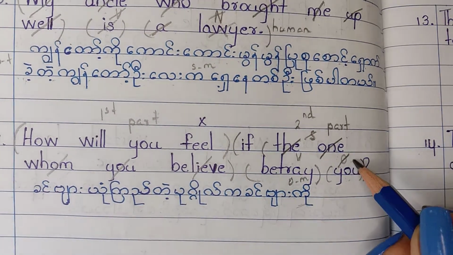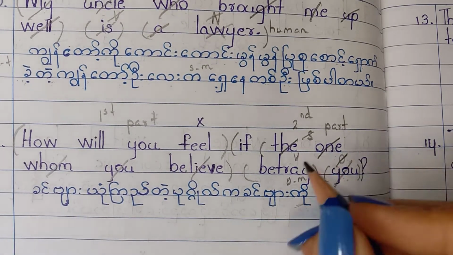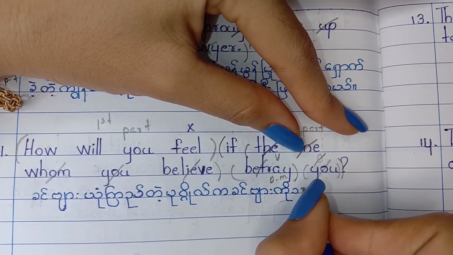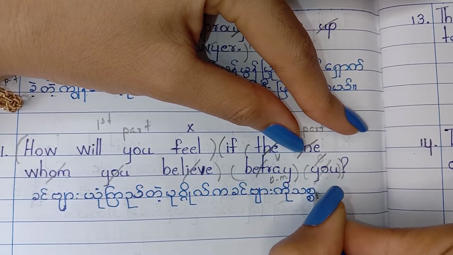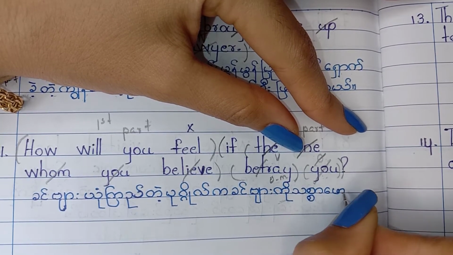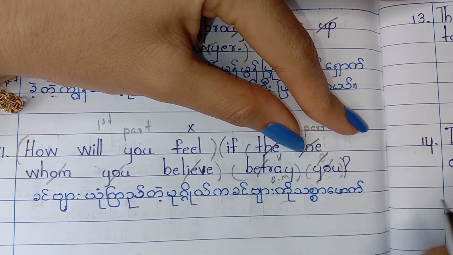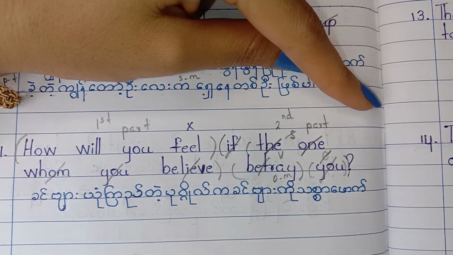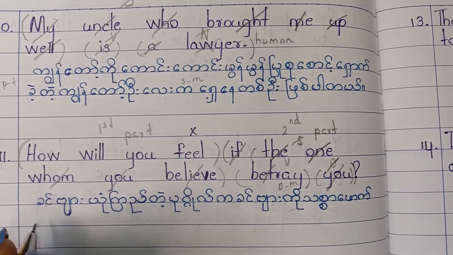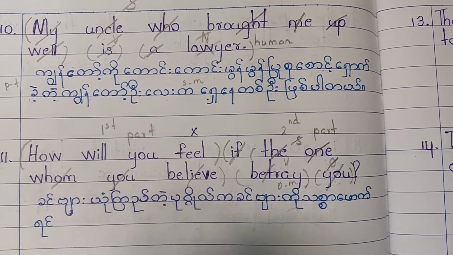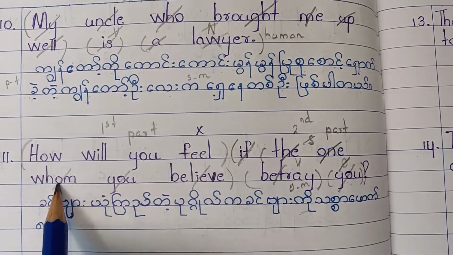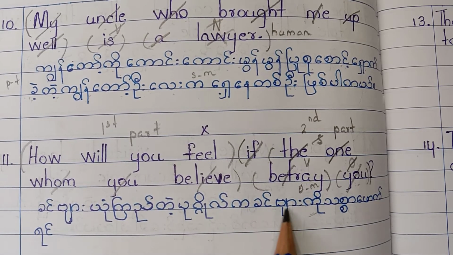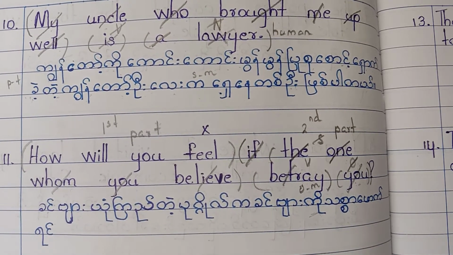So Kimya go. Betray, this pa. Betray me, this pa. Right? This pa. And then we have if. So if is me she. If the one whom you believe betrays you: Kimya yongzi de poco ka Kimya go this pa she.